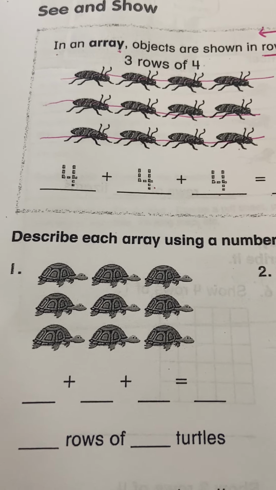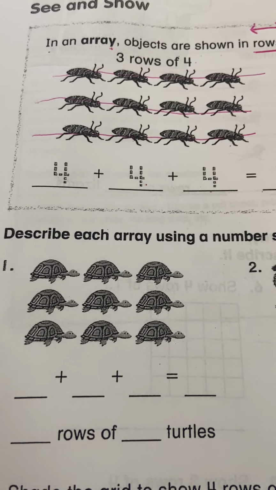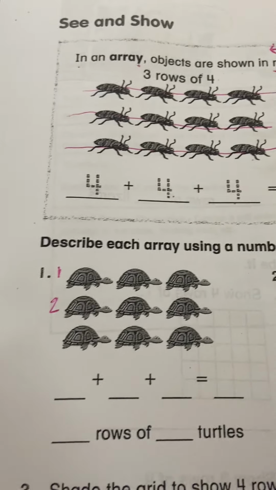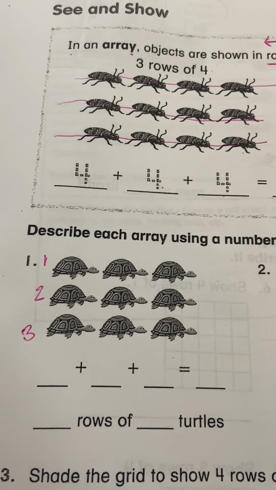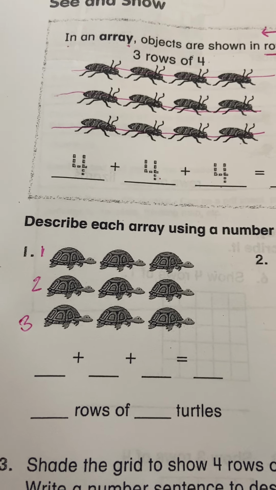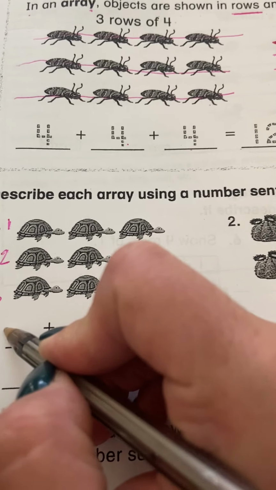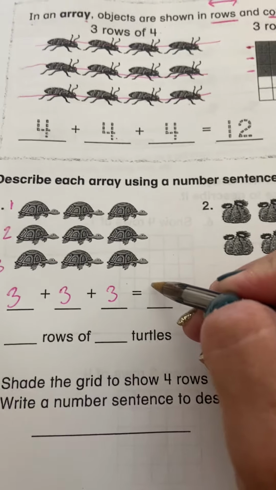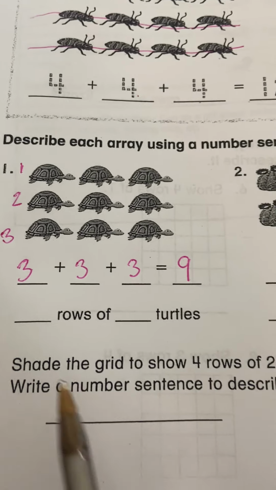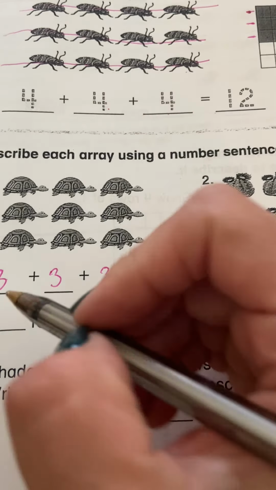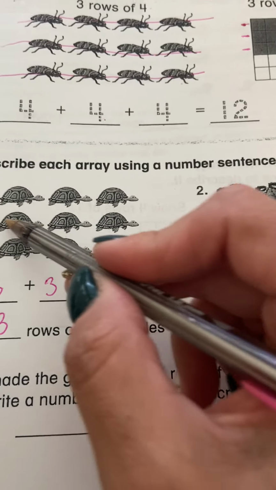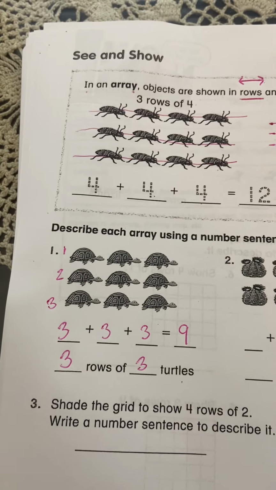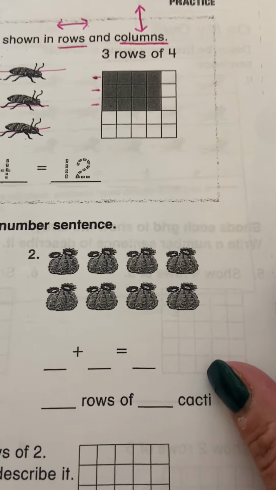So you take a look at the turtles. I have, let's see, I have 1 row here, 2 rows, and 3 rows. And each row has 3 turtles. So my repeated addition here was going to be 3 plus 3 plus 3 equals 9. Blank rows of blank turtles. I have 3 rows, 1, 2, 3, of 3 turtles.